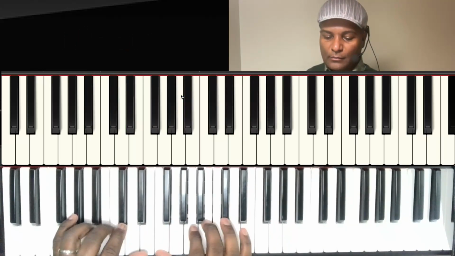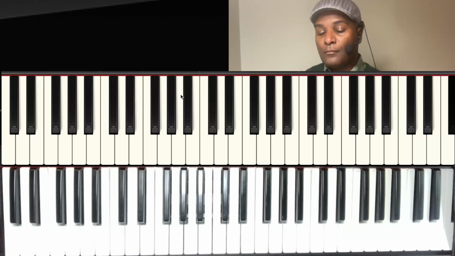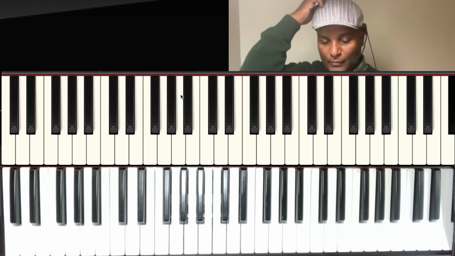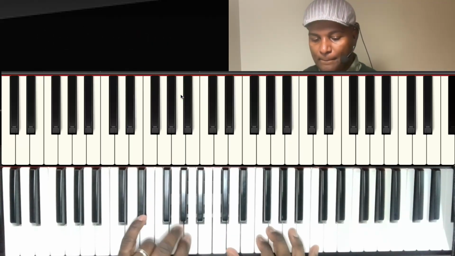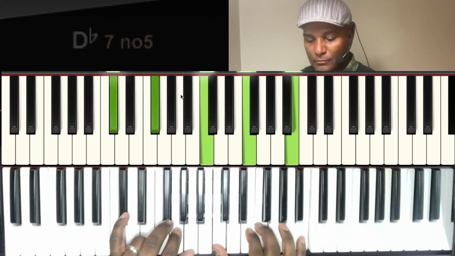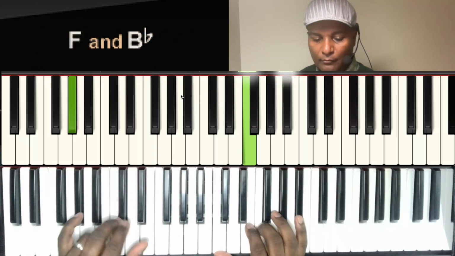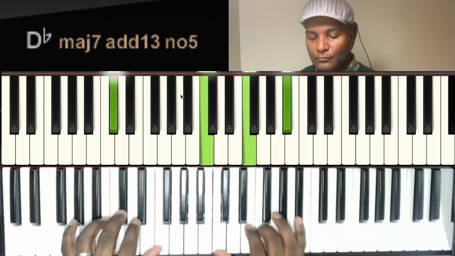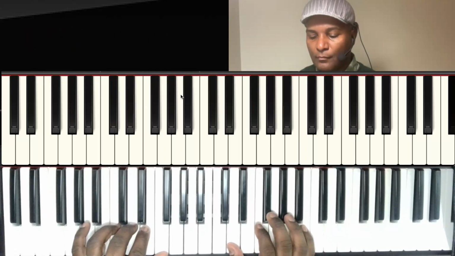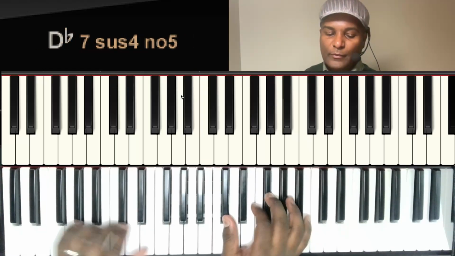You should be learning those as passing tones, as run tones. And if you can practice that in fourths, it's even better.